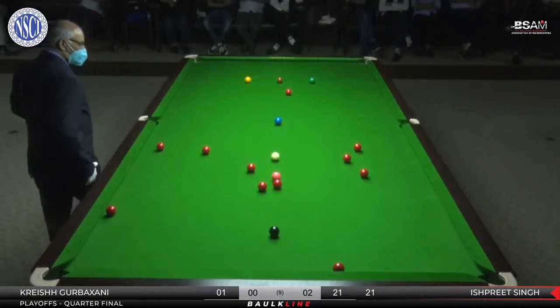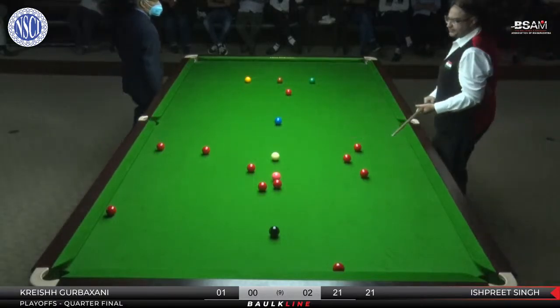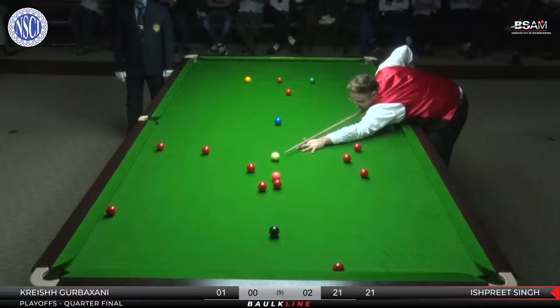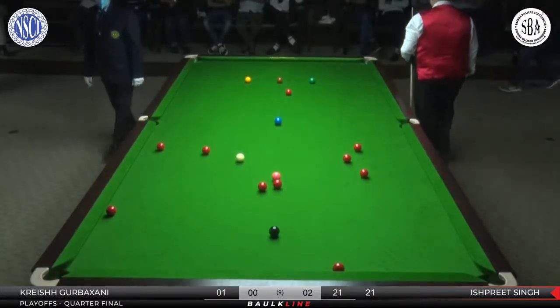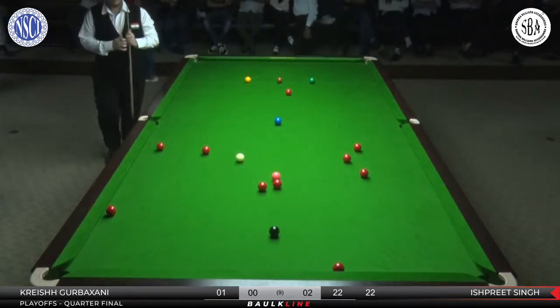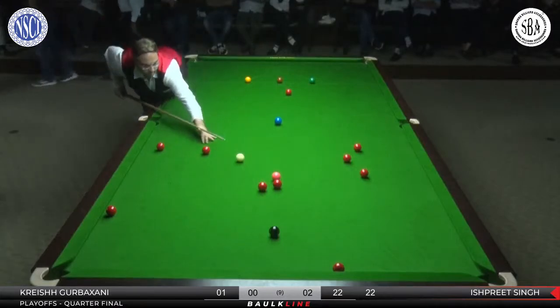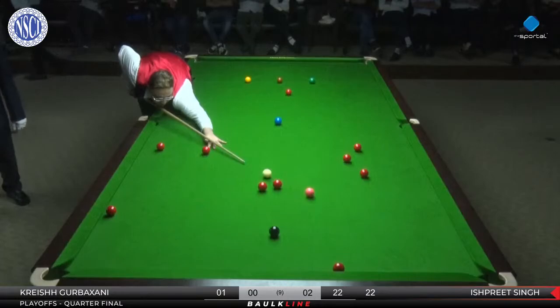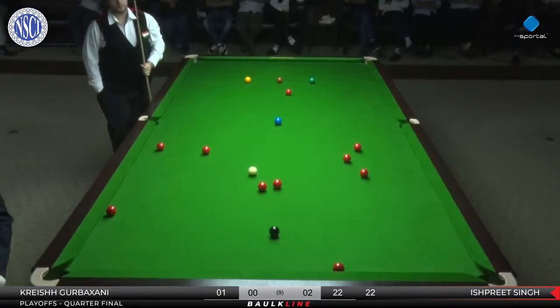The last frame was quite tight. Kreishh had his chances. On the last red, the fact that he went for the pink was quite an aggressive option. He could have taken the blue and made sure of the frame. But that's the nature of the players we're seeing today, so they're quite aggressive there. Ishpreet's now on a break of 30 odd.